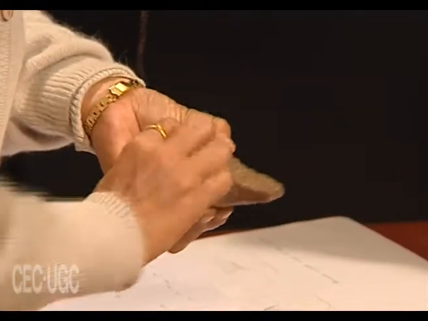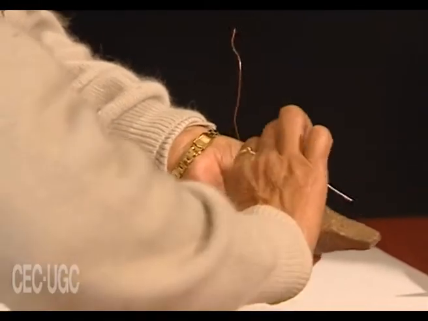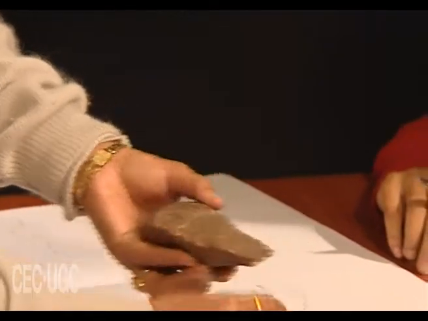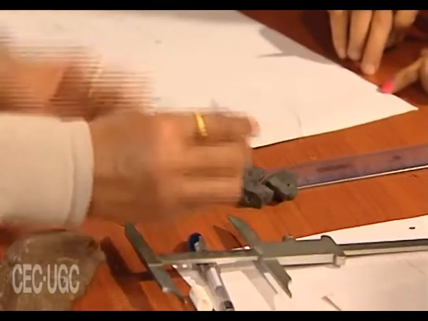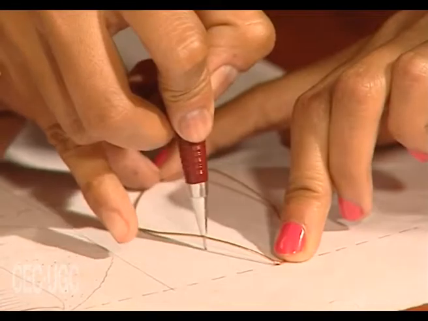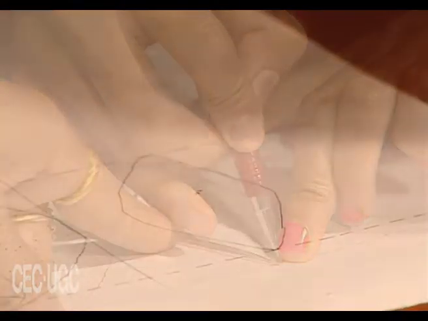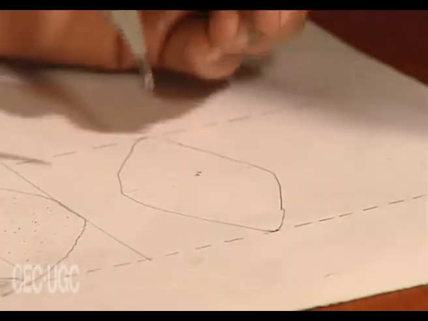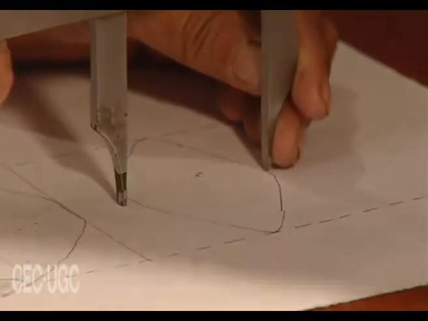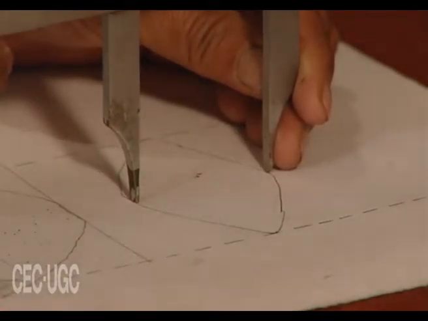The final step is the drawing of its cross-section. The cross-section of the handaxe is normally taken at its half length along its axis, where the maximum thickness is also taken. It is normally drawn just below the drawing of the dorsal surface.